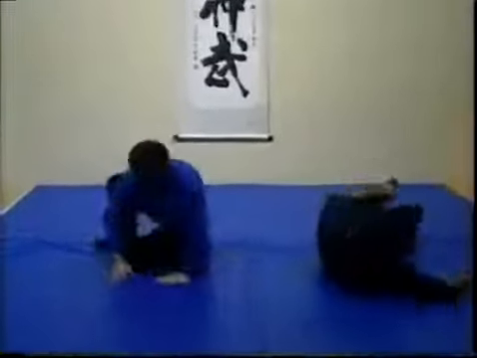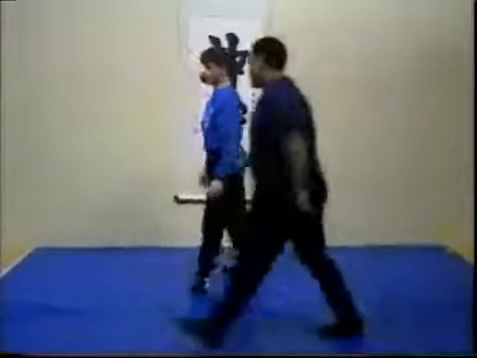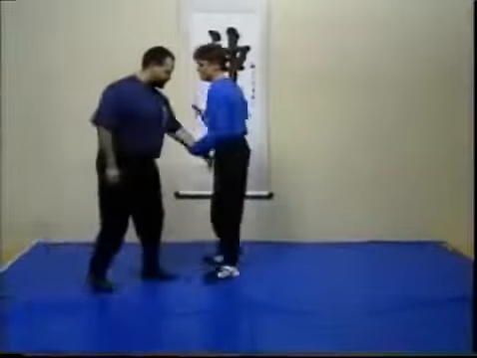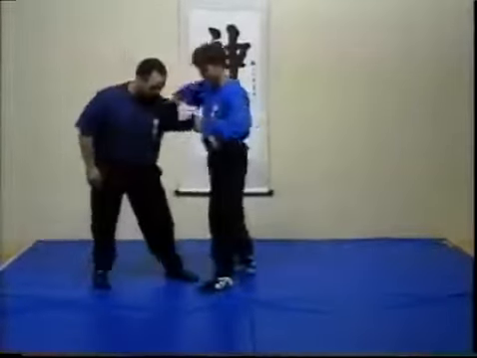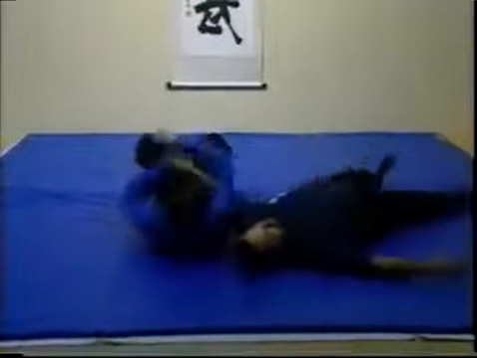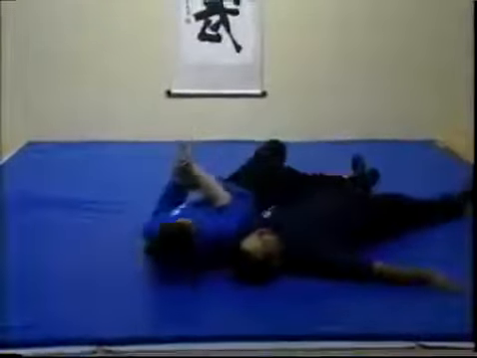Okay, one last time. So I'm attempting another technique, and I'm in here, and I get pushed back. I just step out, take him down, boom, and I follow up here. I have him down. Okay.